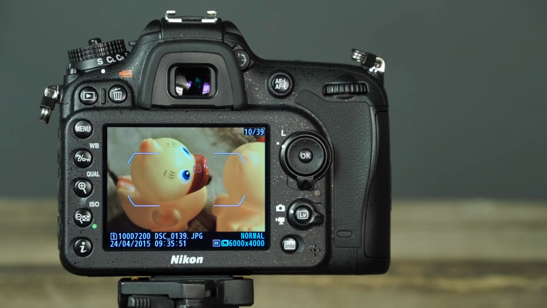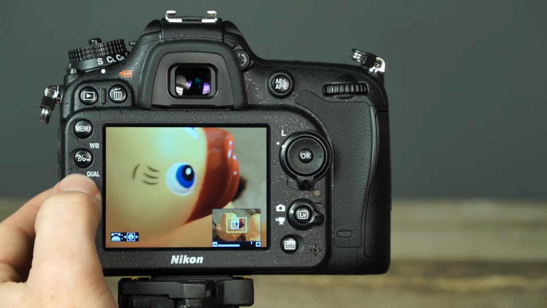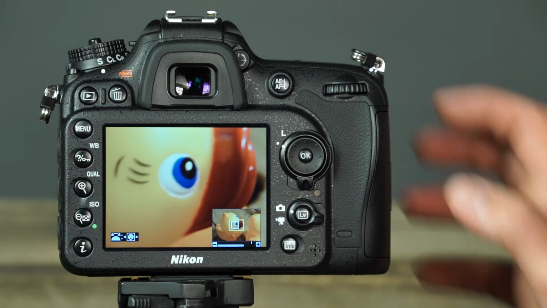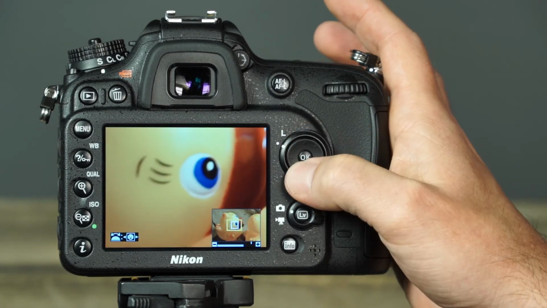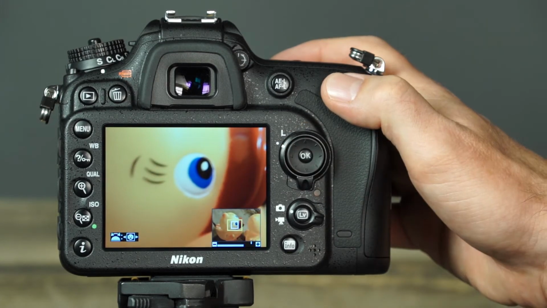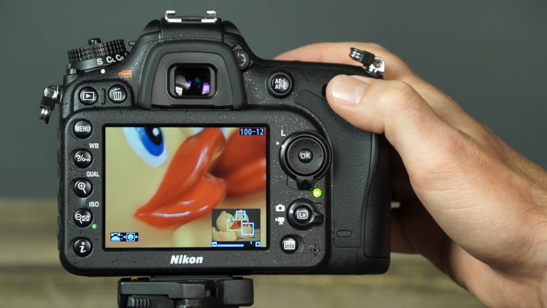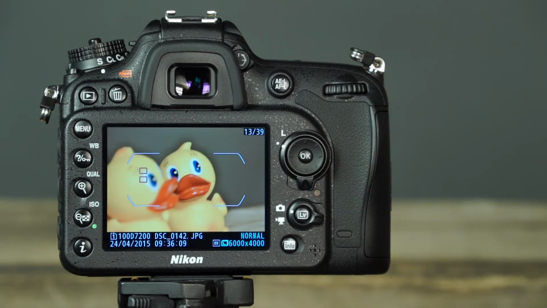You can also magnify images on the LCD monitor. This is especially useful when you want to check for good focus in detail areas of the photo. Press the Zoom In button once or multiple times to see the desired level of detail in the photo. Then you can use the multi-selector to scroll top to bottom and side to side in the photo. Rotate the main command dial to scroll through other images on the memory card at the same level of magnification. Press the OK button to return to the full screen view.